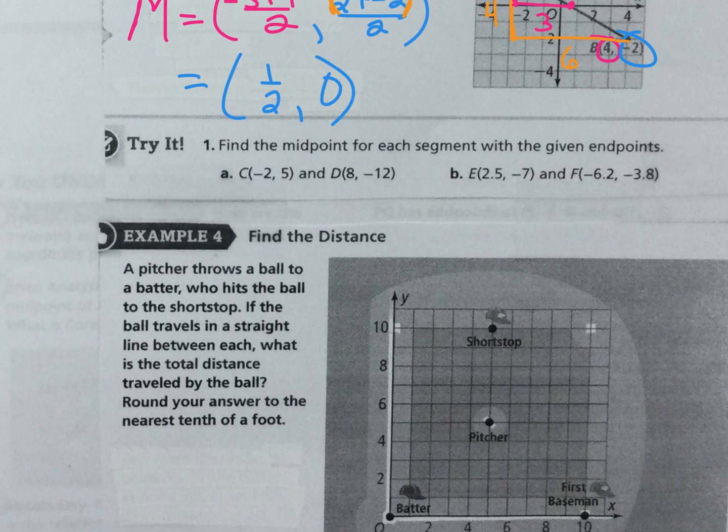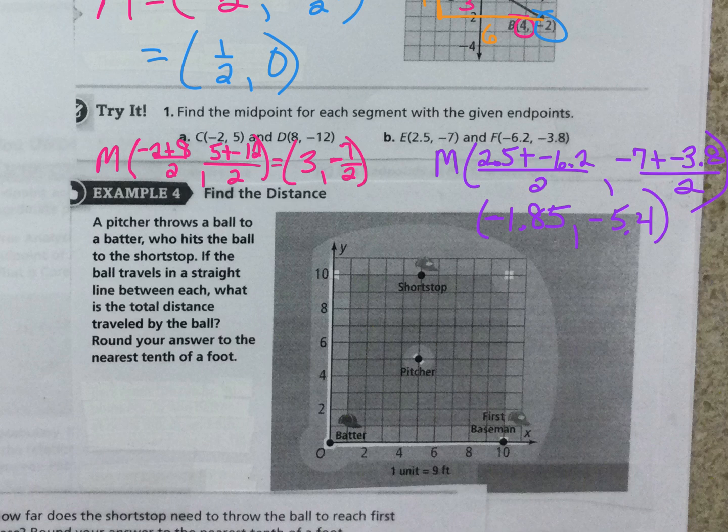So I want you to try finding the midpoint of these and then come back and check your answers. So I want you to see here that I put a fraction here, which is fine. It doesn't matter. And over here, though, I use decimals. Decimals are easier to graph. Like I can estimate where -1.85 is and -5.4 is without too much trouble. But sometimes these improper fractions are a little harder to figure out where they are on the graph.